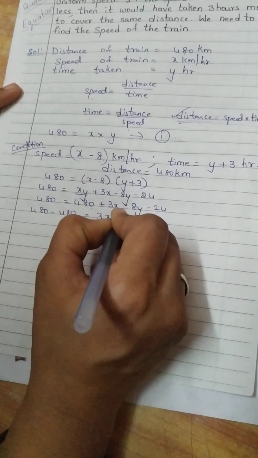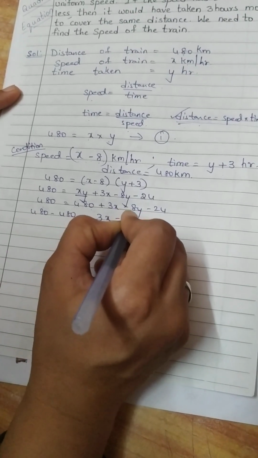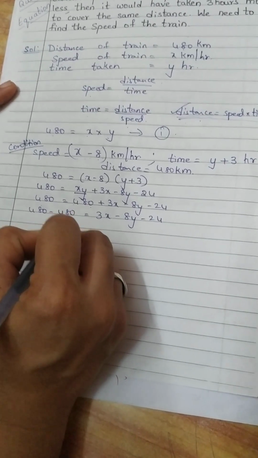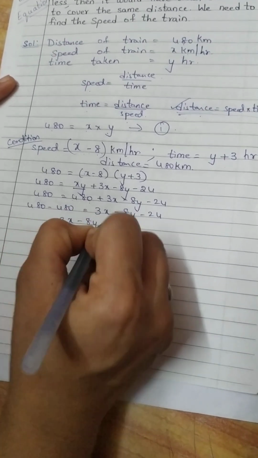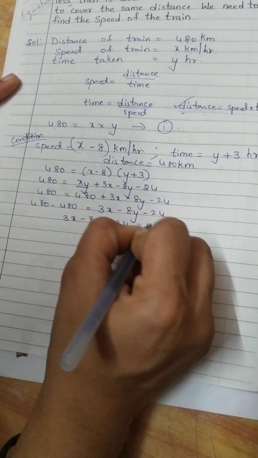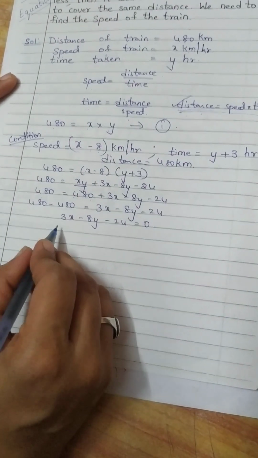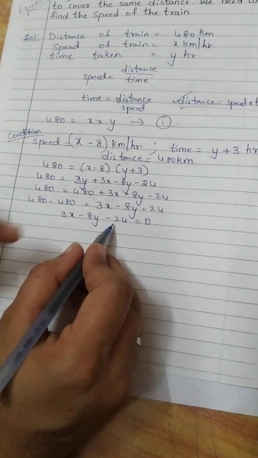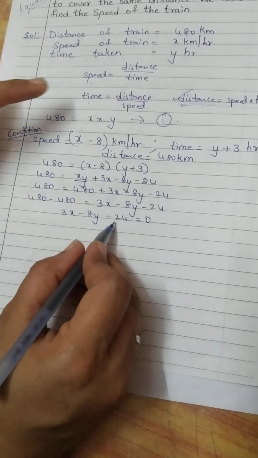So minus 3x is equal to 3x minus 8y minus 24. Now this will become 0. So 3x minus 8y minus 24 equals 0, children. Now because all have values now, you should think over. This is an equation and this is an equation. Now how to solve this?